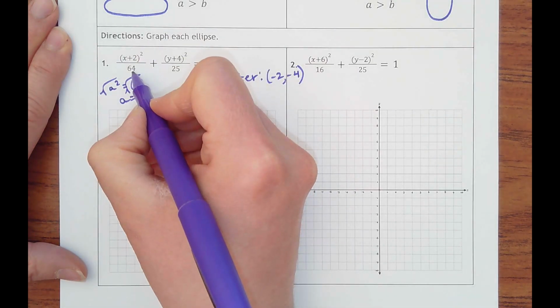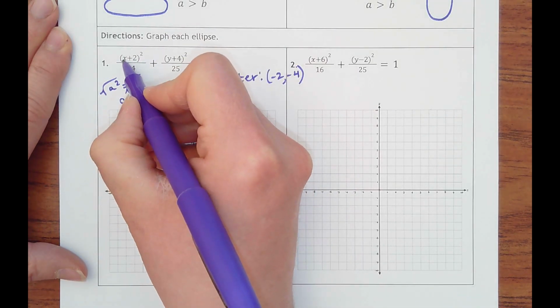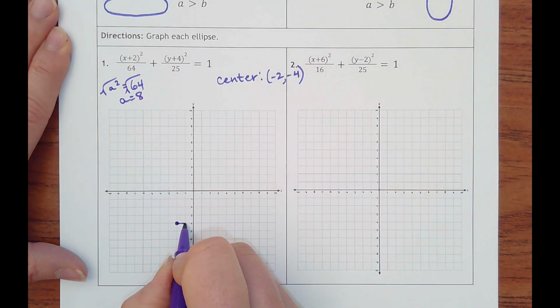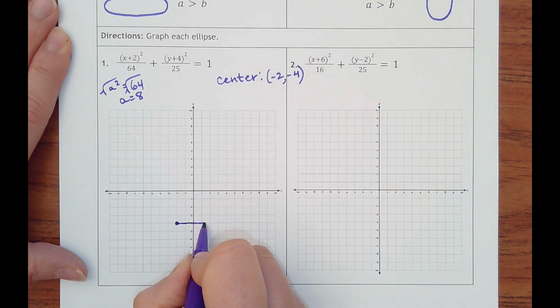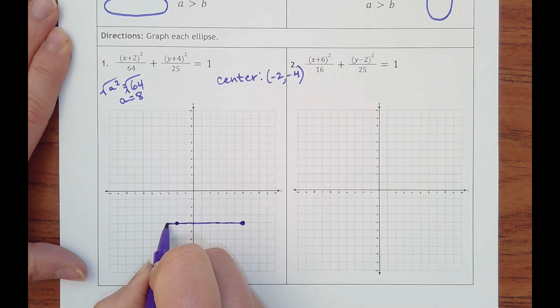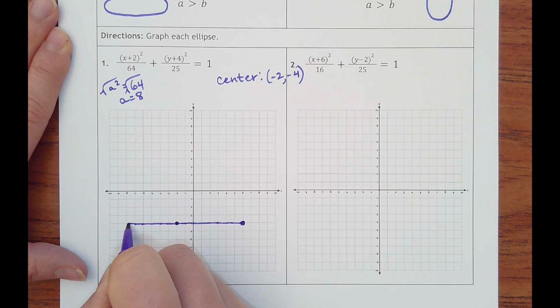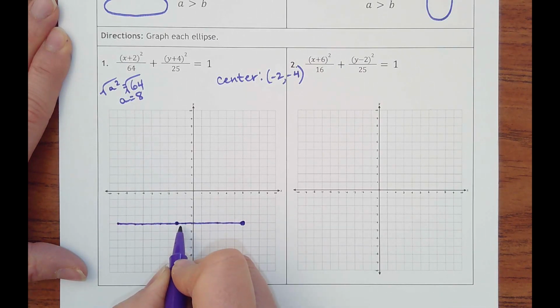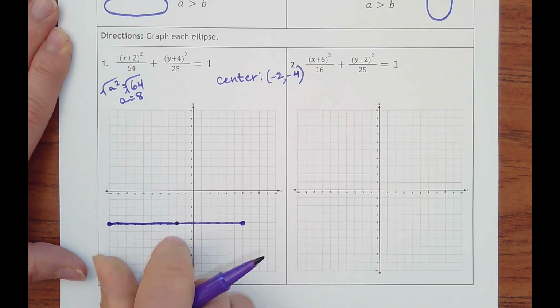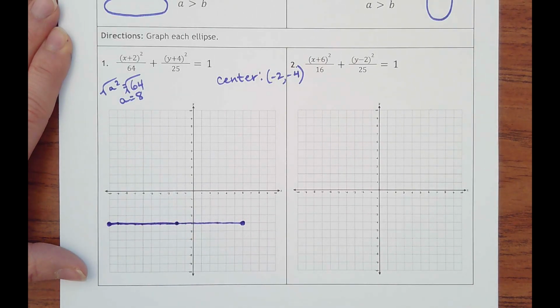That is my distance away from my center changing my x values. So I would want to go 8 to the right and to the left. 1, 2, 3, 4, 5, 6, 7, 8 would put me here. And left 1, 2, 3, 4, 5, 6, 7, 8 would put me at -10 here. Okay, so that's a really, really wide oval.